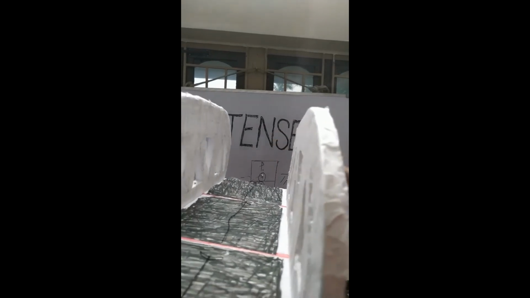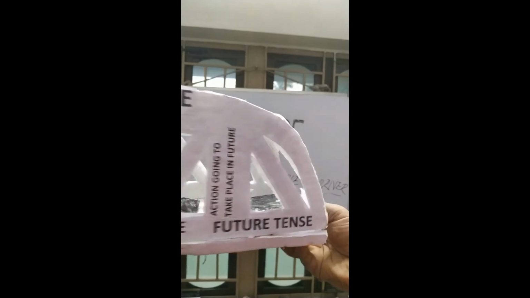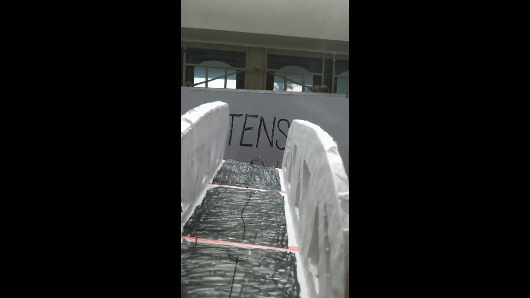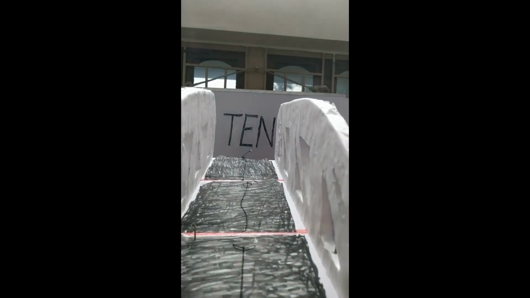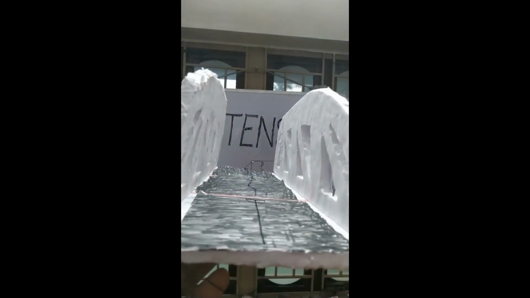Now just see the last part of the tense, the future tense. I am going to lift the cover of the future tense.